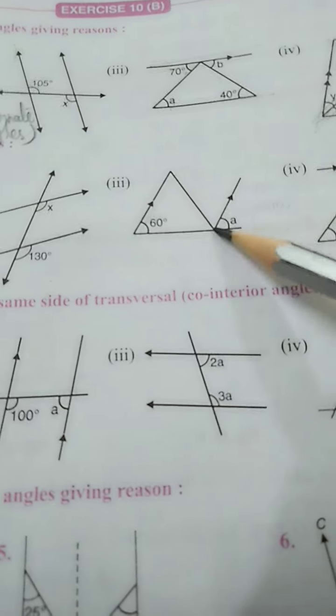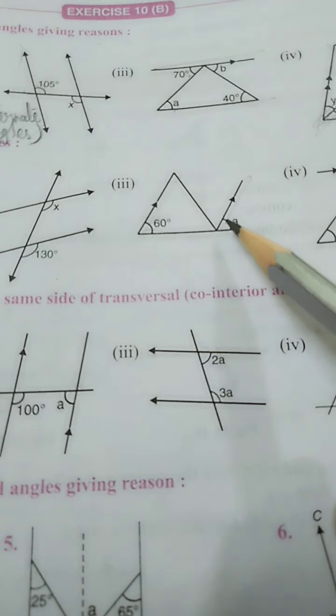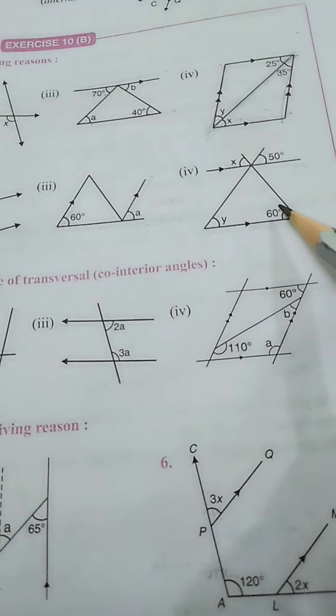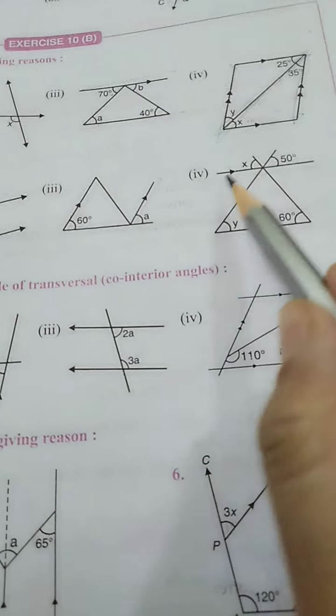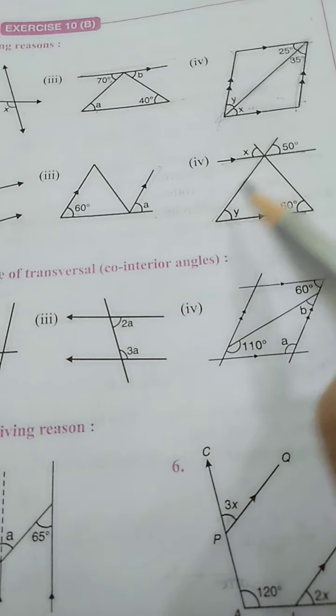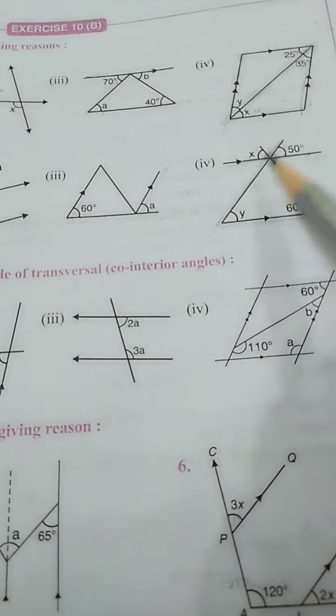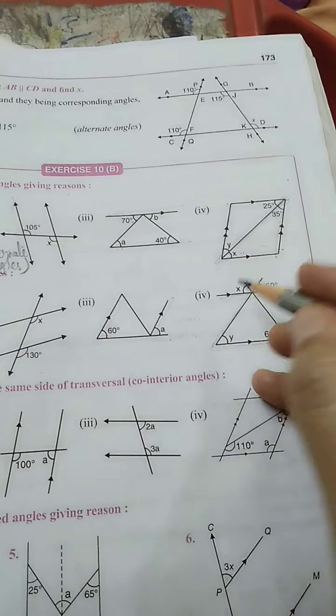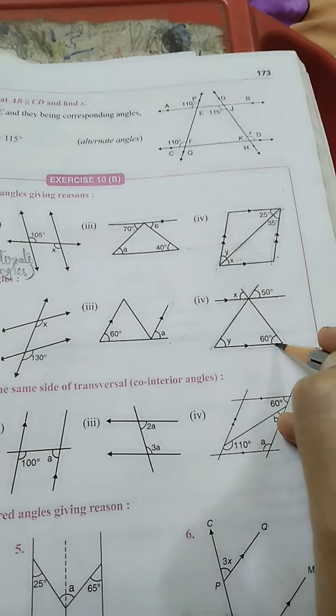Here these two lines are parallel and this is the transversal. So you can see A is equal to 60 because they are corresponding angles. Here you can see this line is parallel to this line and this is the transversal. This is transversal 1 and this is the second transversal. So here you can see that x is equal to 60 degrees.